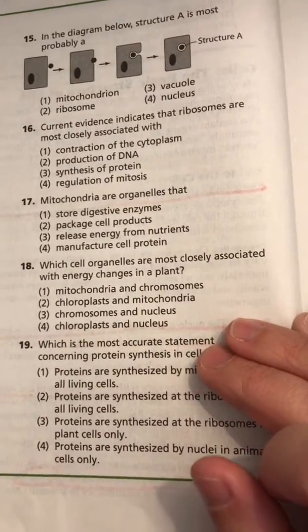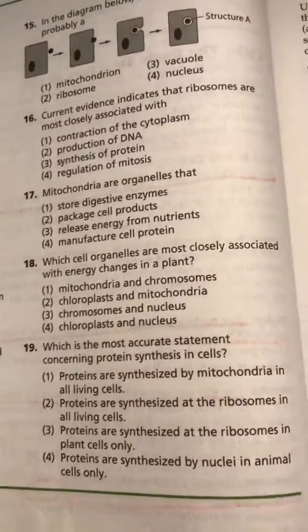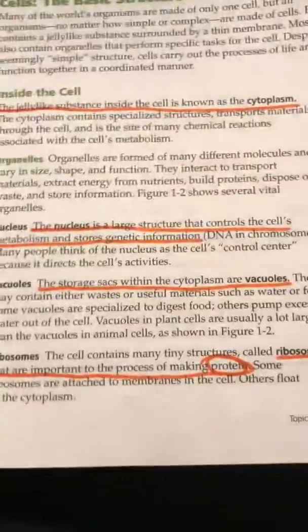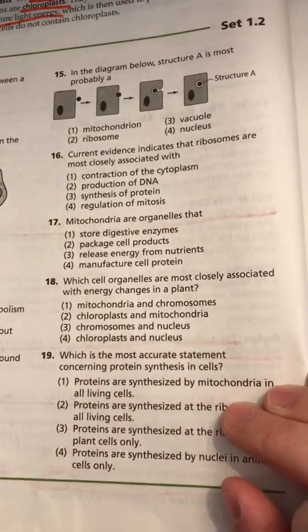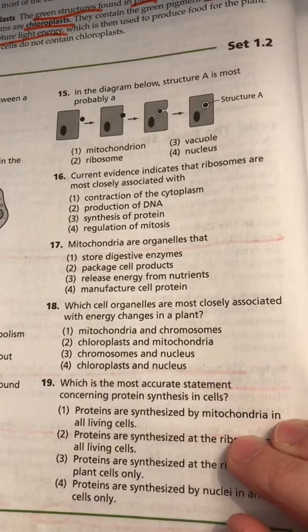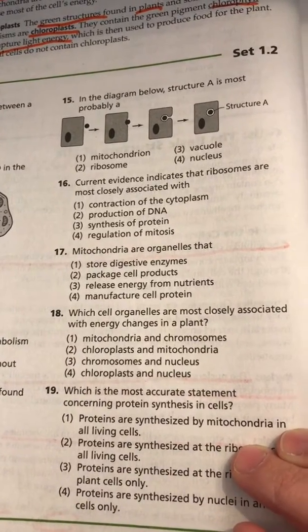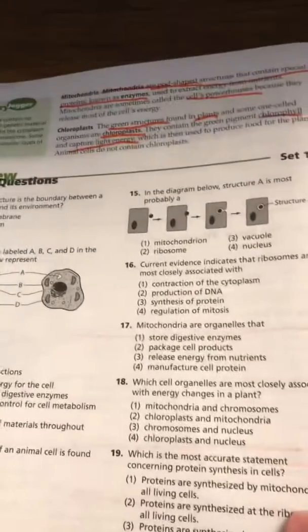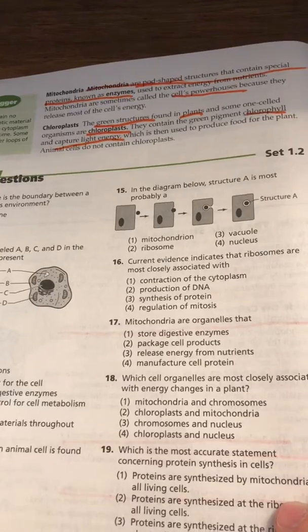Number 16, current evidence indicates that ribosomes are most closely associated with, so information about ribosomes is going to be found in the ribosomes paragraph, right there. Number 17, mitochondria are organelles that store digestive enzymes, package cell products, release energy from nutrients, or manufacture cell protein. You're going to look at the mitochondria paragraph right above the questions.